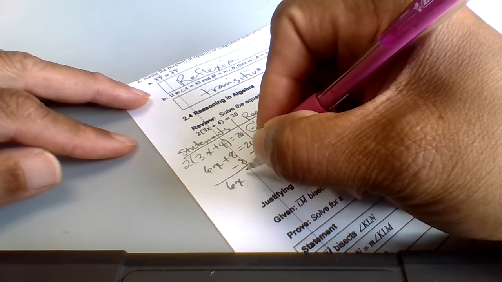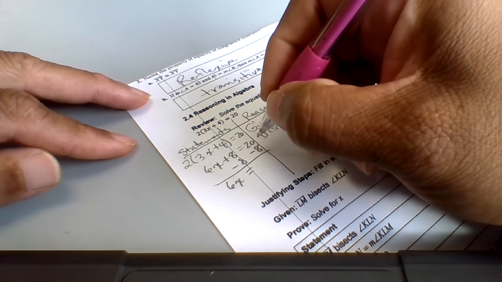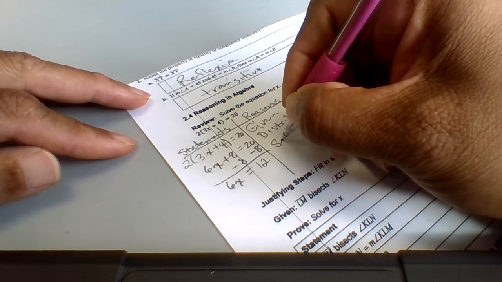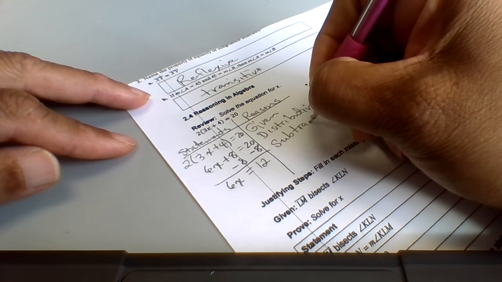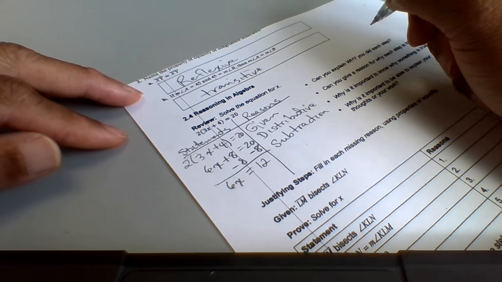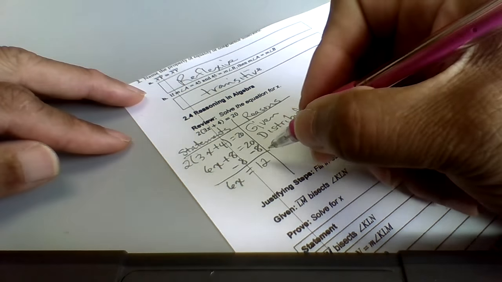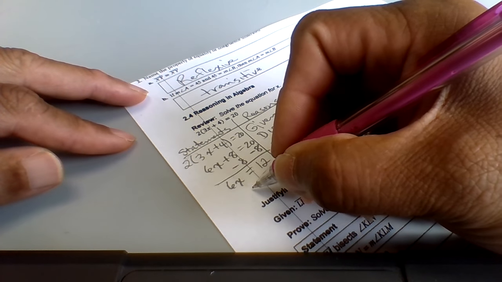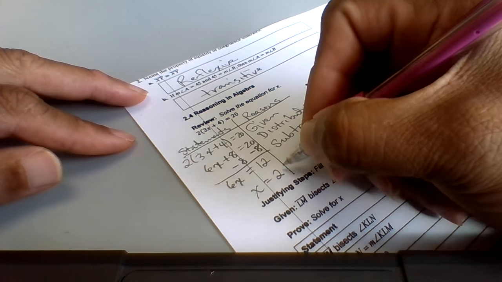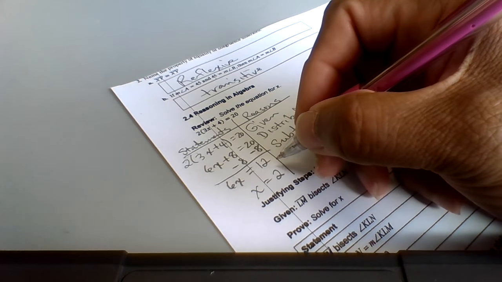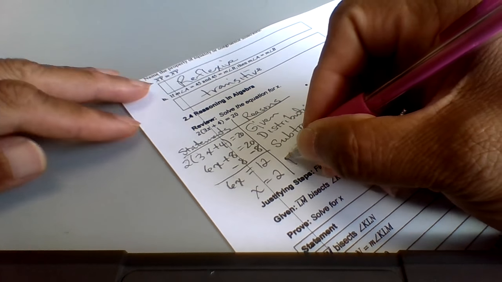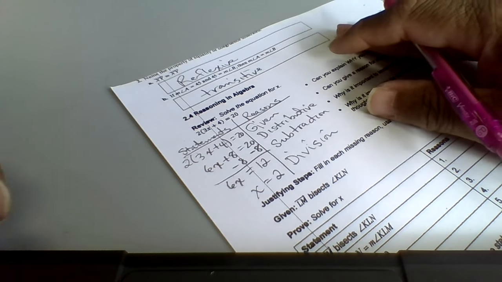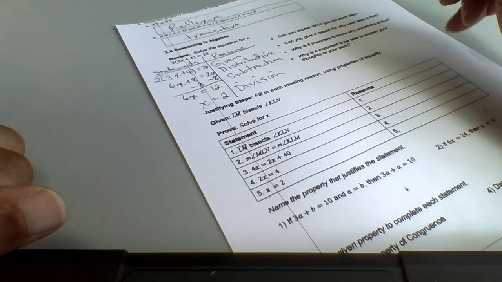So I get 6x is equal to 12. And what did I do to both sides? I did the subtraction. So that would be the next step. And then the next step is I got to divide both sides by 6. So I divide this side by 6 and get x, and I divide this side by 6 and I get 2. So that's division. Okay? So there you go.